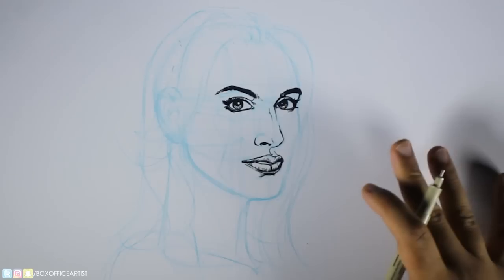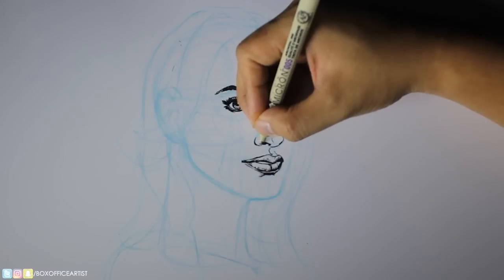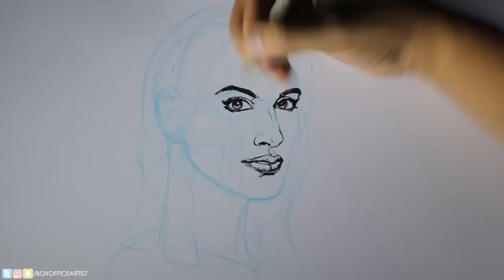You want to be careful though. You don't want it to look like a goatee. Okay, guys? Do not make it look like a goatee. So I'm just fixing up some areas there.